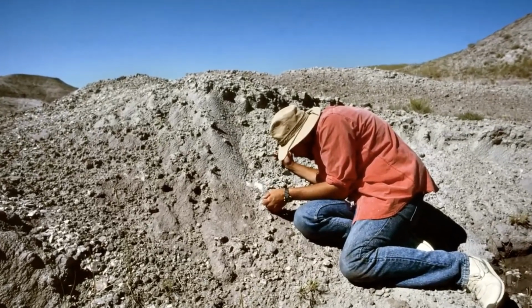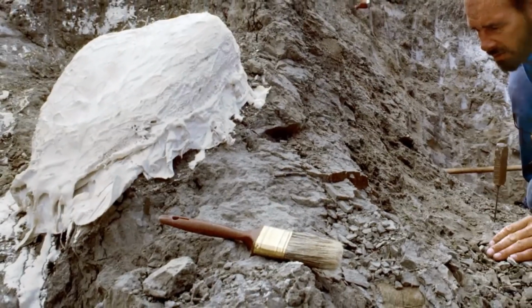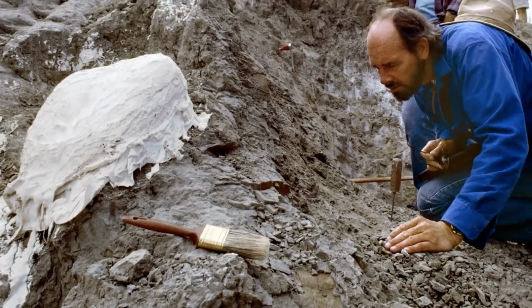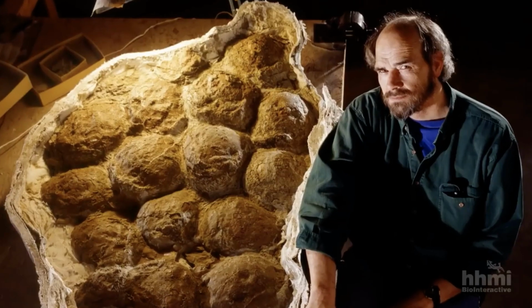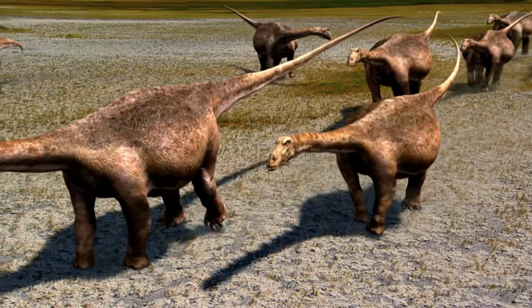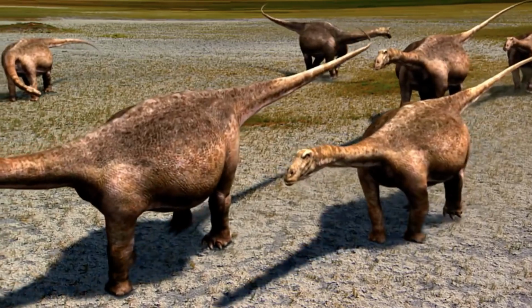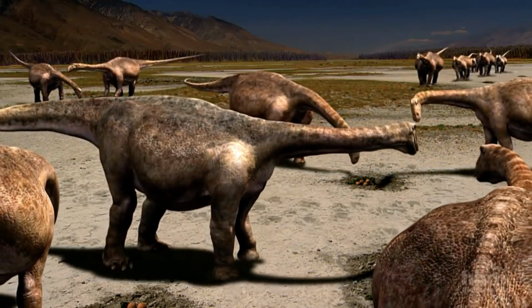New kinds of evidence also emerged. In 1978, Jack made the surprising discovery of a vast dinosaur nesting ground. We discovered that dinosaurs nested in colonies and cared for their young, brought food to their babies. We also had evidence that they came back probably over and over again for many years to the same site.